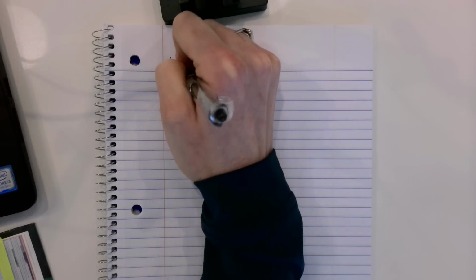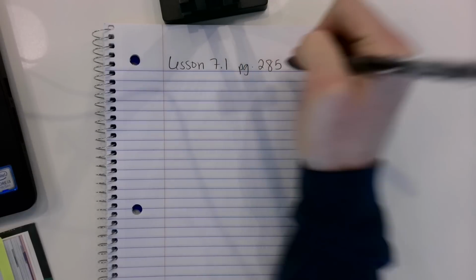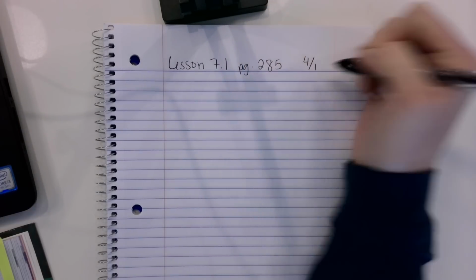Hey guys, so today we're learning lesson 7.1. We're starting chapter 7, which is about area, surface area, and volume. So we're talking about some geometry here. This first lesson is over lesson 7.1. It starts on page 285 in your book, and today is April 1st.